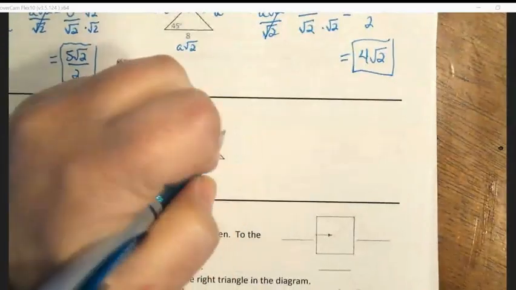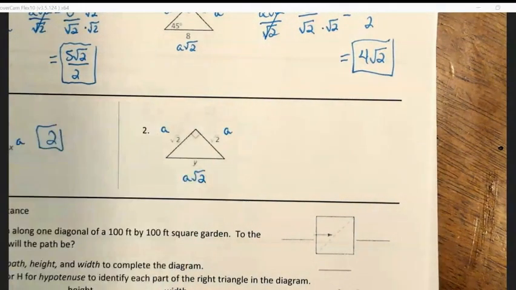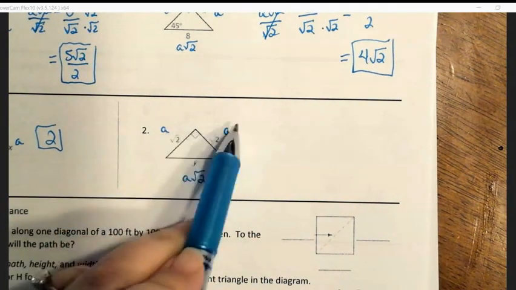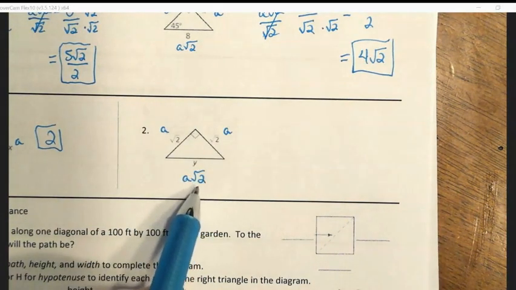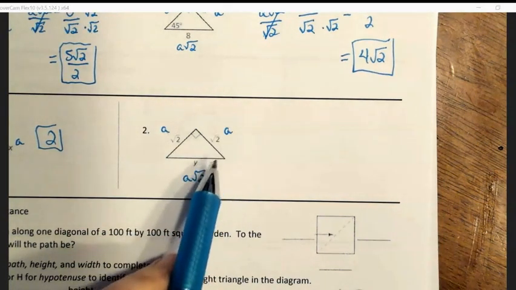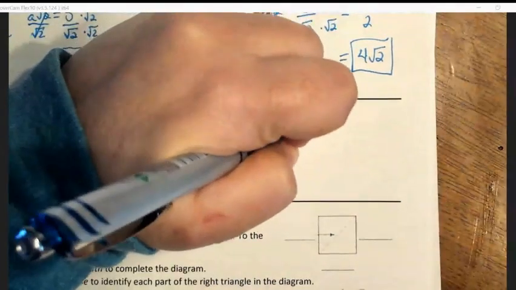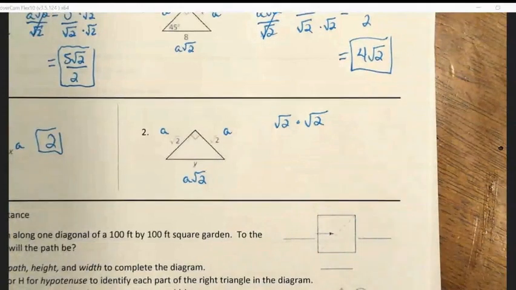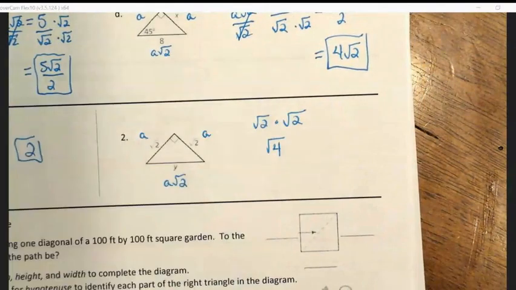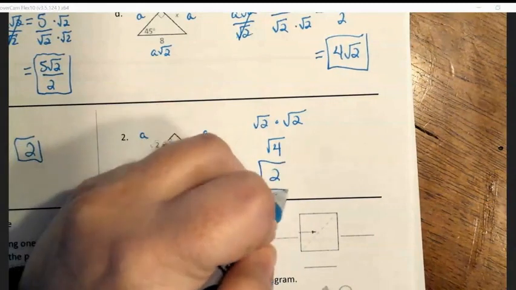For this one is a little bit challenging. You should have a root 2. Okay, so a is equal to the square root of 2 on both of these sides. So even though it looks like there's a square root of 2 in this one, we have to change the a to the square root of 2 because these sides are the square root of 2. So we get the square root of 2 times the square root of 2. Square root of 2 times the square root of 2 is the square root of 4, which is 2. So this side is going to be equal to 2.